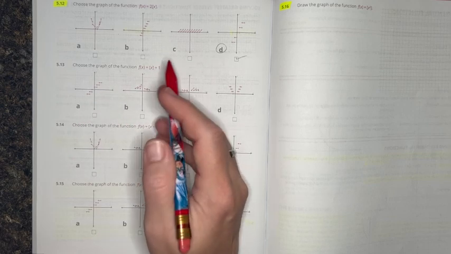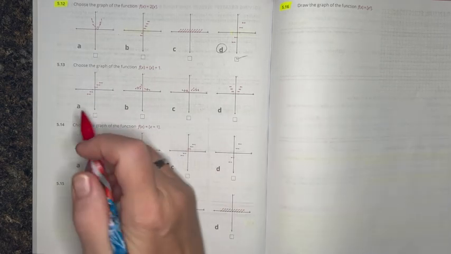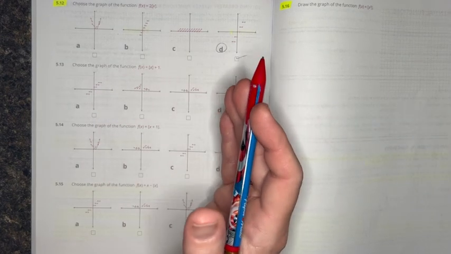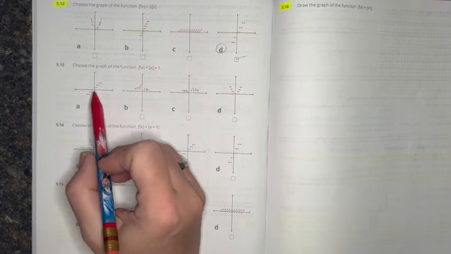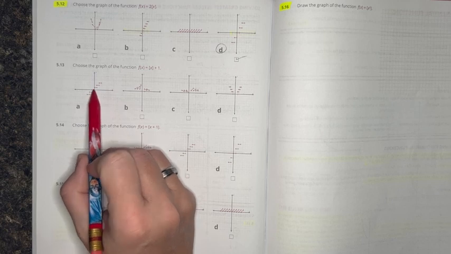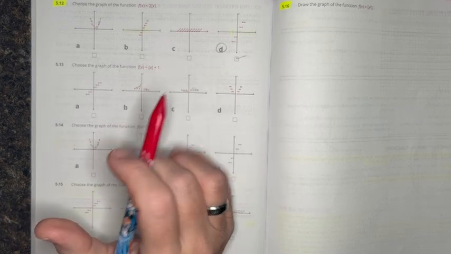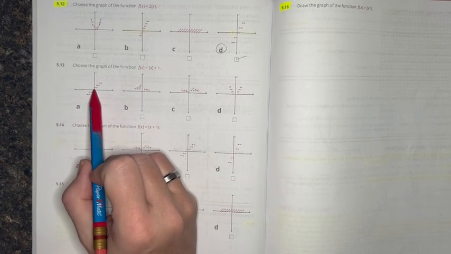This plus 1 kind of gets lost in the graph. Looking at this, you wouldn't necessarily know the plus 1 is there, except for the fact that this point should be at the origin. That's the only way to know the plus 1 is there, because this solid point should be at the origin and then move over.